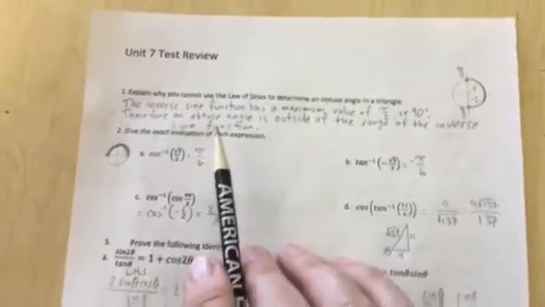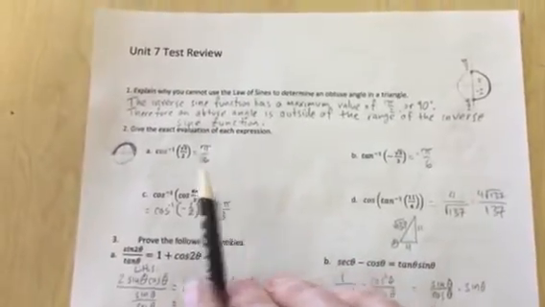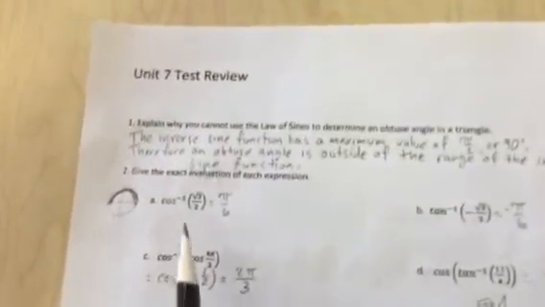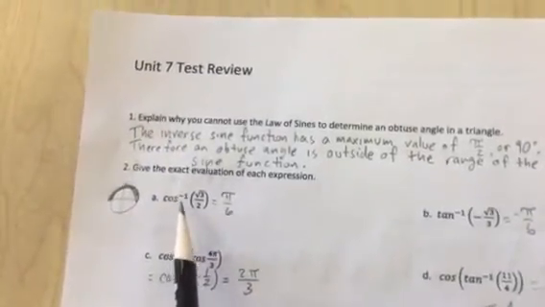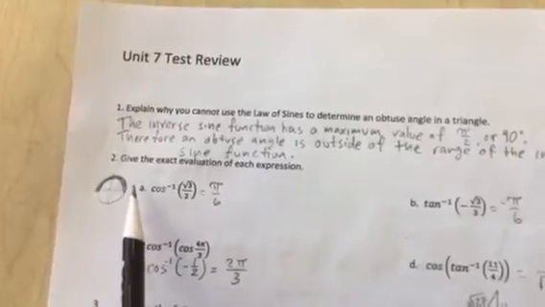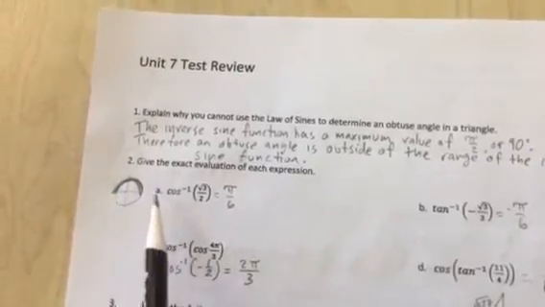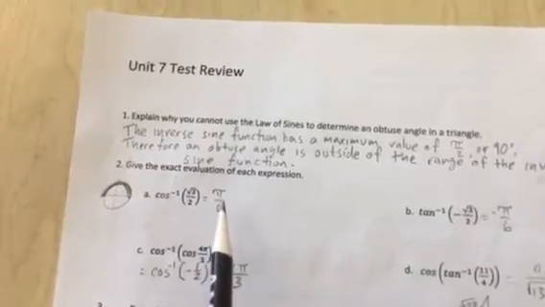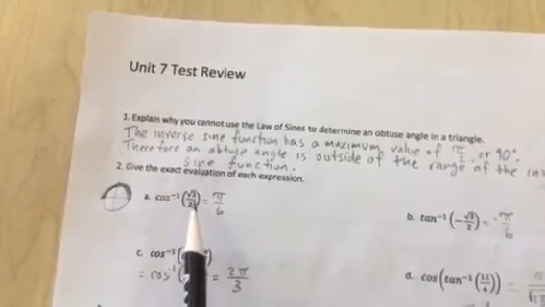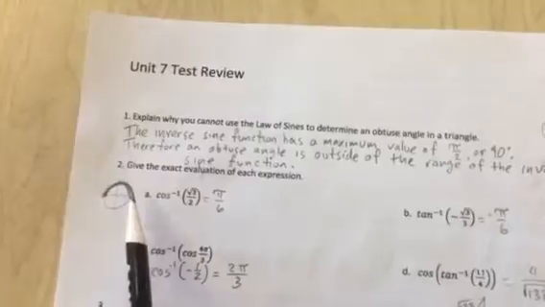All right, so here we're evaluating a few inverse trig functions. Inverse cosine of root 3 over 2. Remember, the inverse cosine function has a range from 0 to pi, so the angle that we choose has to be in that range, and this is the angle, pi over 6, that has a cosine of root 3 over 2, and is in that range.